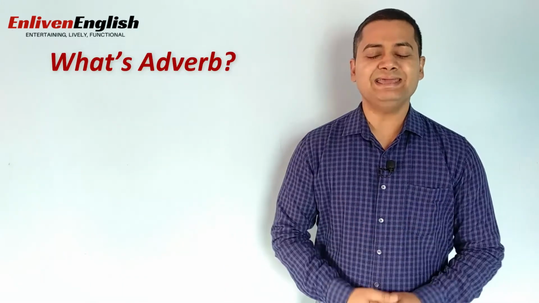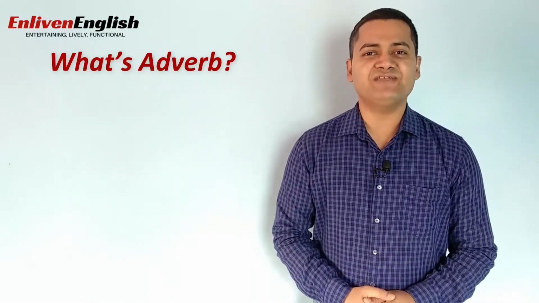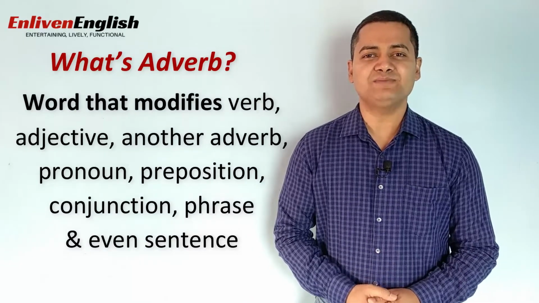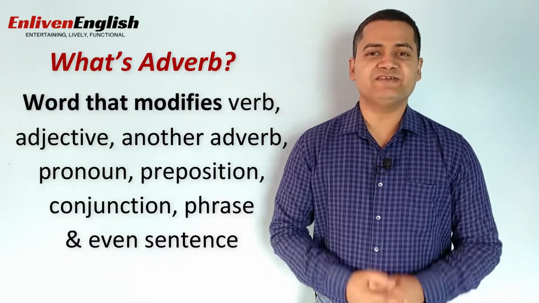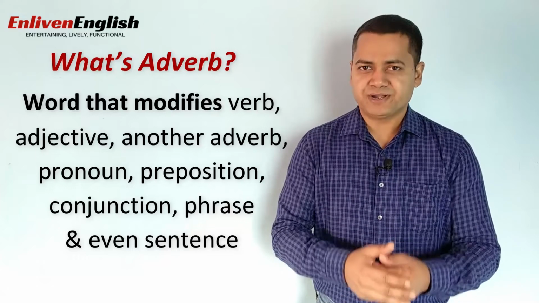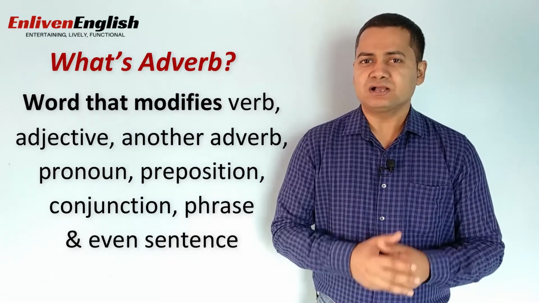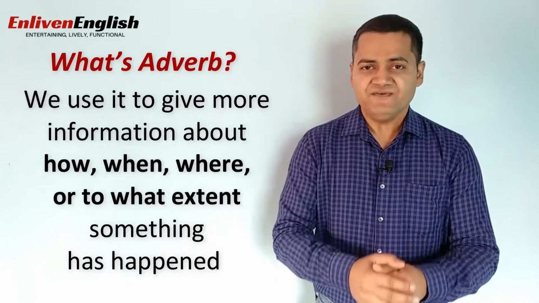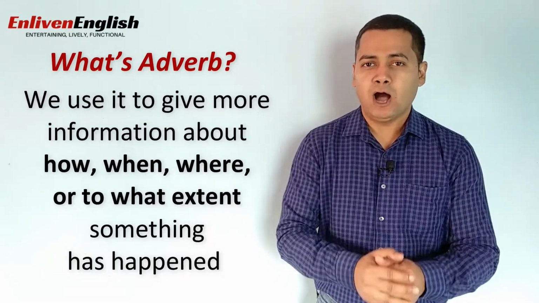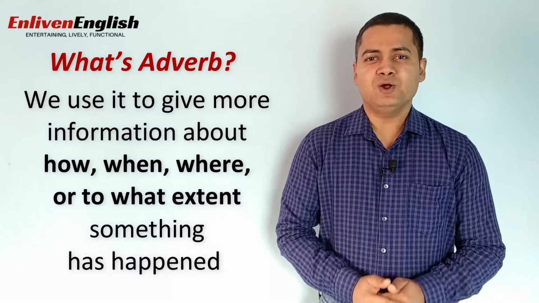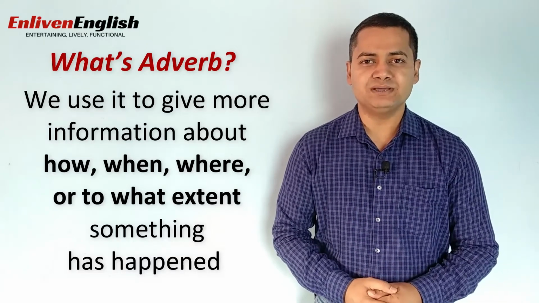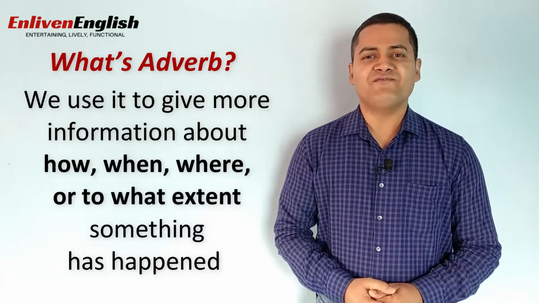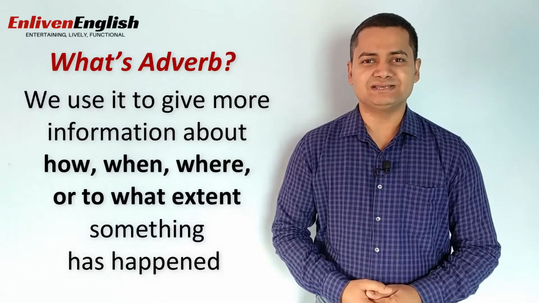So what's exactly an adverb? Let's get the definition right. An adverb can be defined as a word that modifies the meaning of a verb, an adjective, another adverb, a pronoun, a preposition, a conjunction, a phrase, and even a sentence. When we want to add information about how, when, where, or to what extent something has happened, we can use an adverb. Let's first see how an adverb modifies a verb in a sentence.